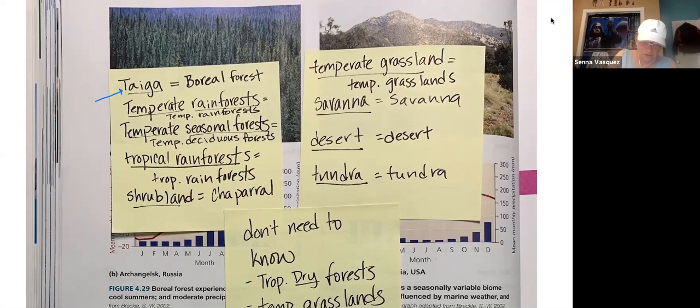The underlined stuff is what College Board calls the biomes. The non-underlined stuff, we'll do that in red, like the boreal forest, is what our textbook calls the biomes. Okay, so this is confusing.